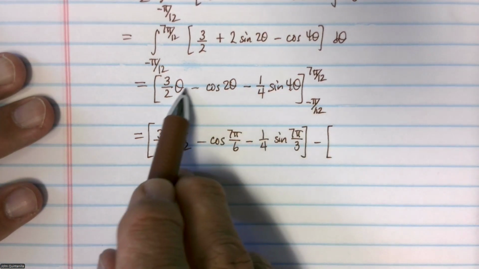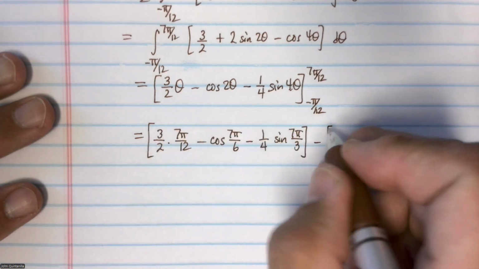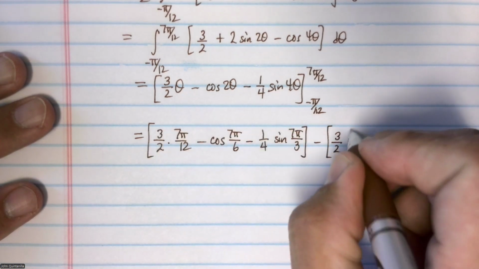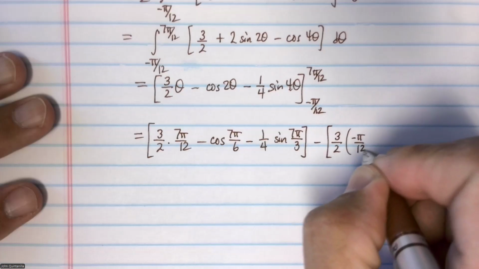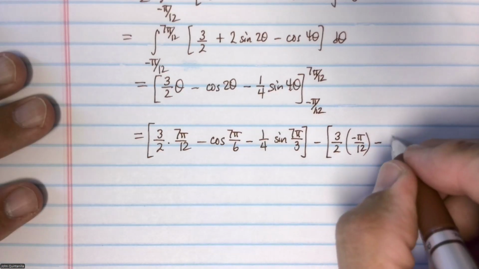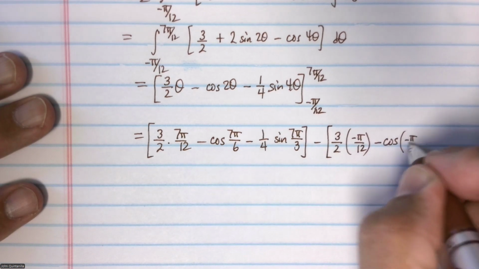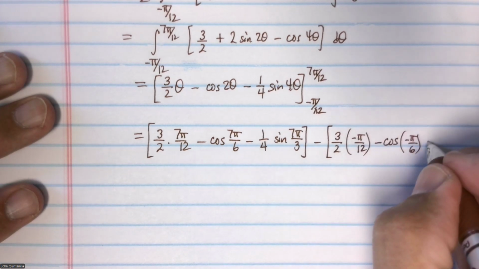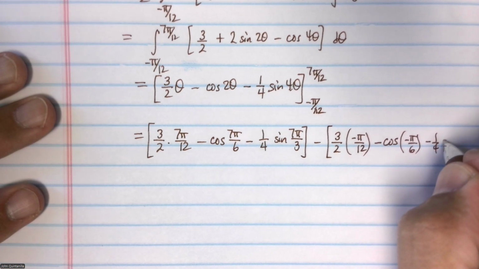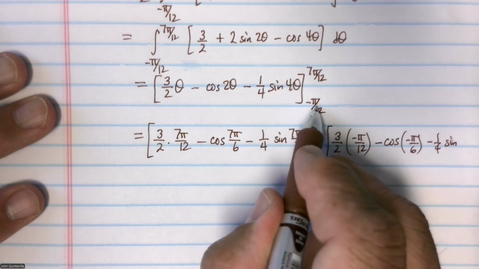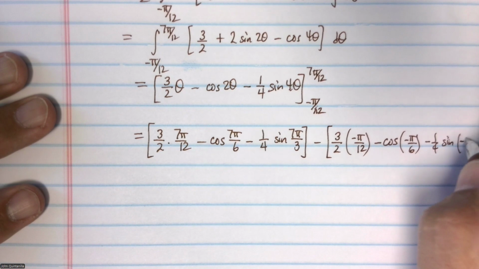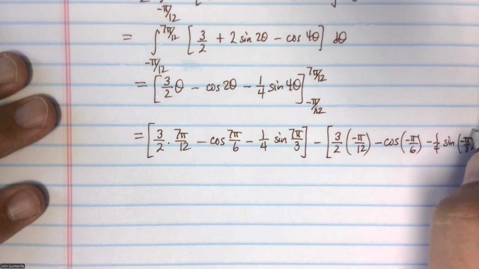Okay, now I do it again, except this time with negative pi over 12. So 3/2 times negative pi over 12 minus the cosine of twice this, so negative pi over 6, then minus 1/4 times the sine of 4 times the angle, which is negative pi over 3.